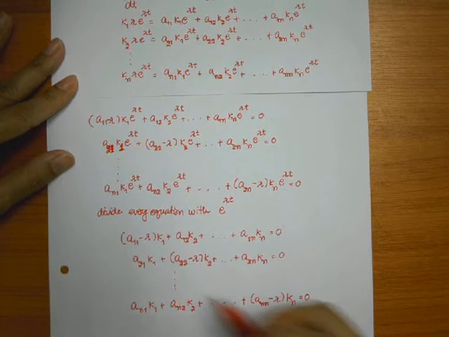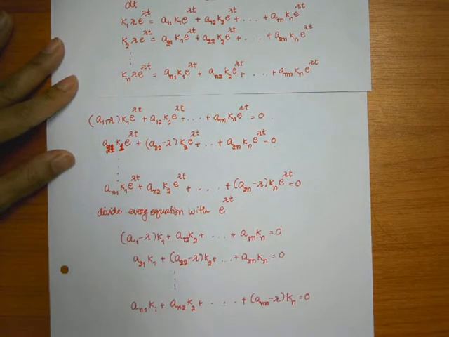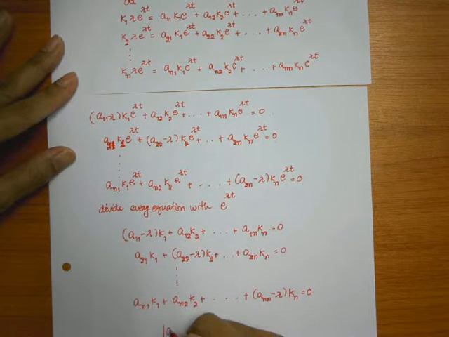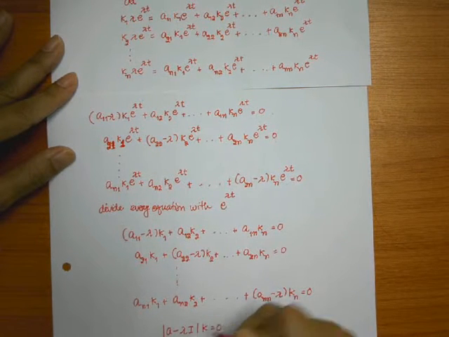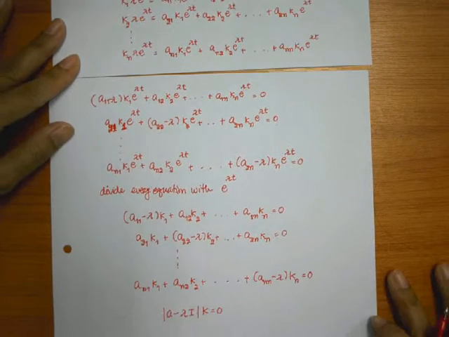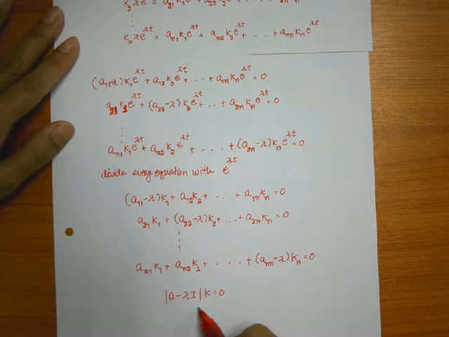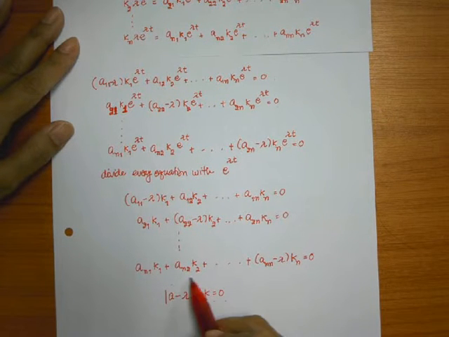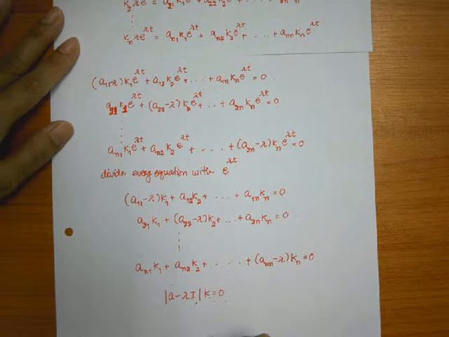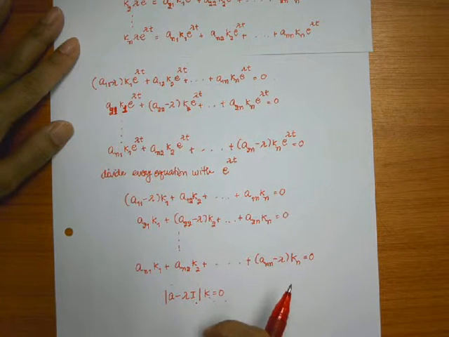From this, we can write it out in matrix form, so we would get... In order to make this equation correct, the determinant of A minus lambda I could be 0, or k should be 0. But if our k is equal to 0, we would get the trivial solution. So it shouldn't be.